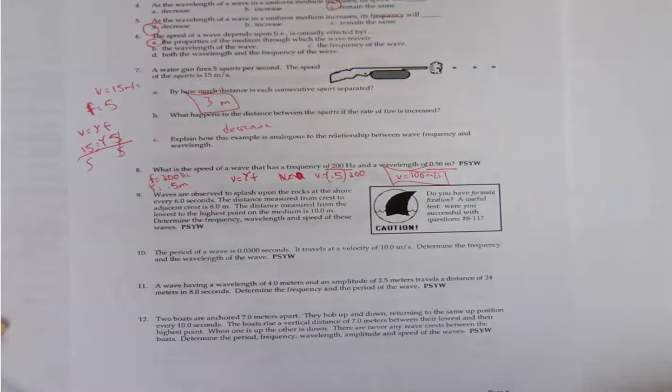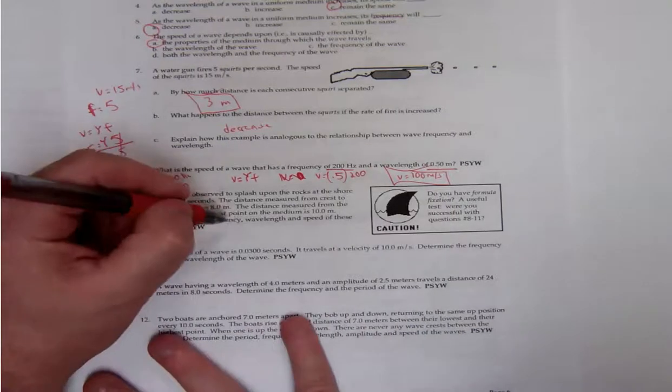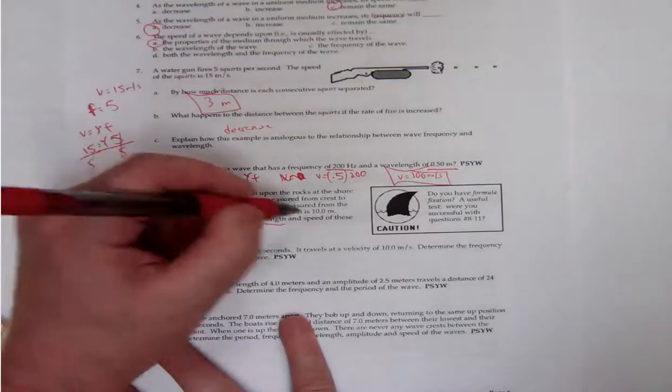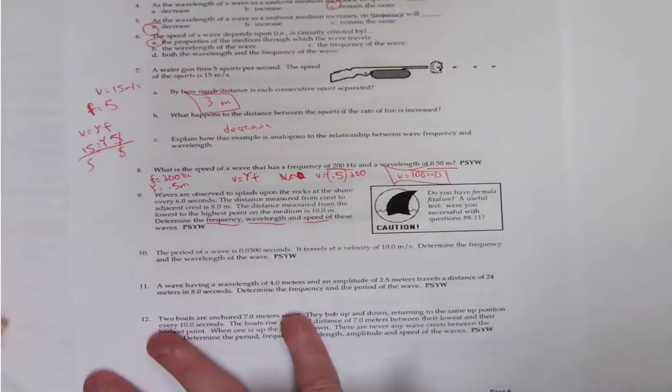From 9 on out, we got to use a bunch of different formulas, so we got to make sure we label everything. Waves are observed to splash upon a rock at the shore every 6 seconds. The distance measured from crest to adjacent crest is 8 meters. The distance measured from the lowest to the highest point is 10 meters. This is what we got to figure out: frequency, wavelength, and velocity, speed, right?